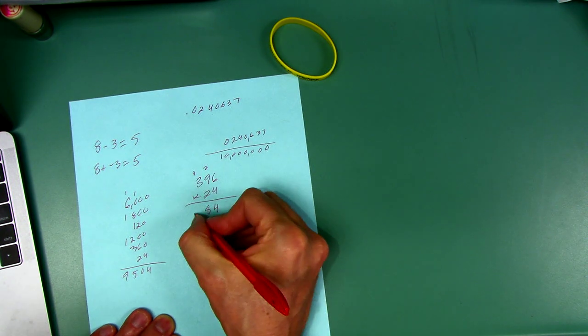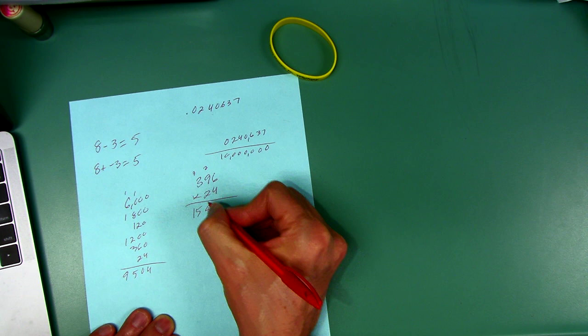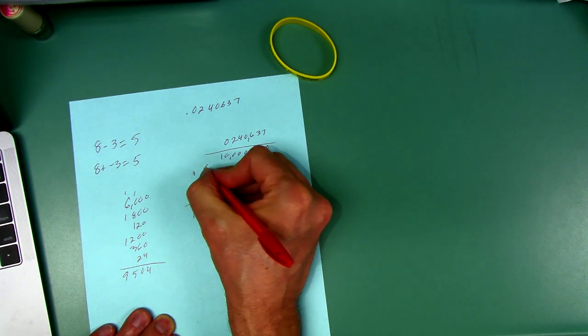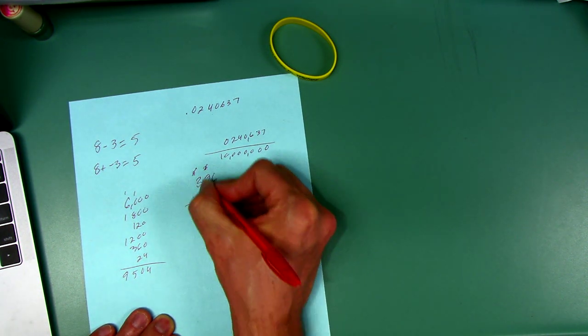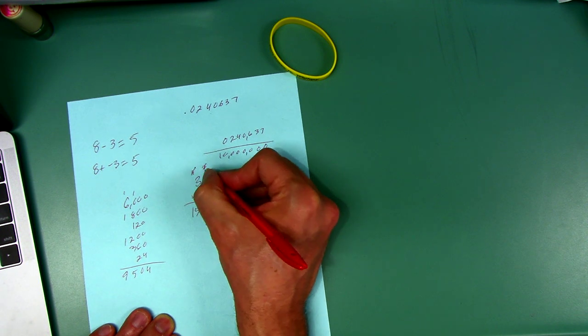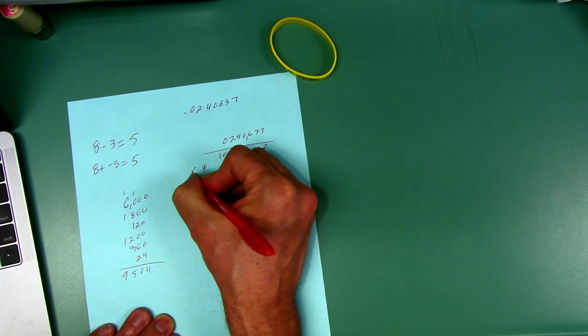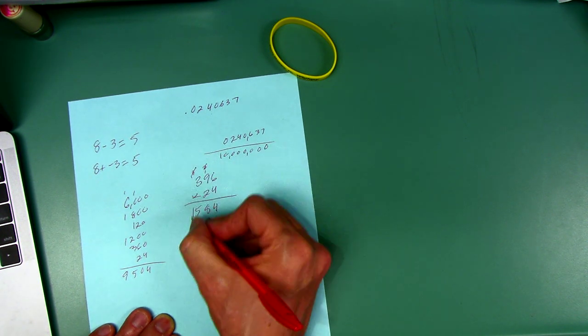Plus that 3, 15. Now I'm going to put a placeholder because that 2 is really 20. Cross these out so I don't get confused, and then go again. 2 times 6, 12. Carry the 1. 2 times 9 is 18 plus 1, 19. Carry the 1. And 2 times 3 is 6 plus 1, 7.